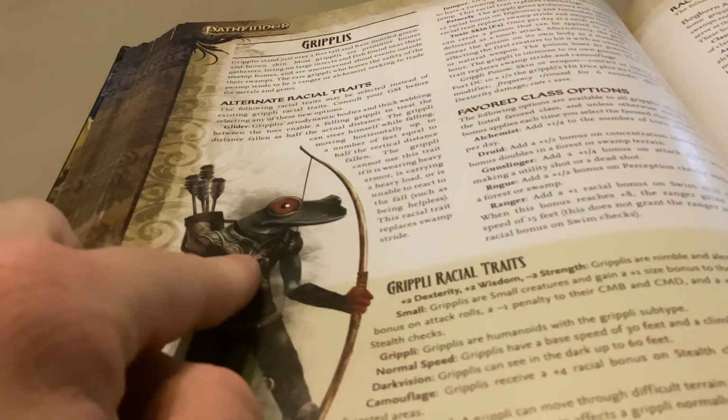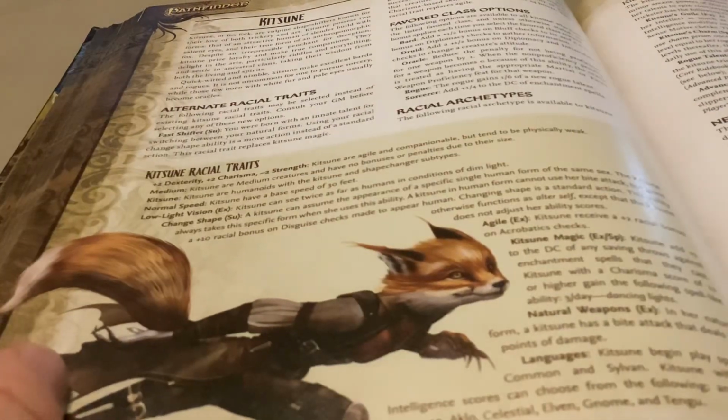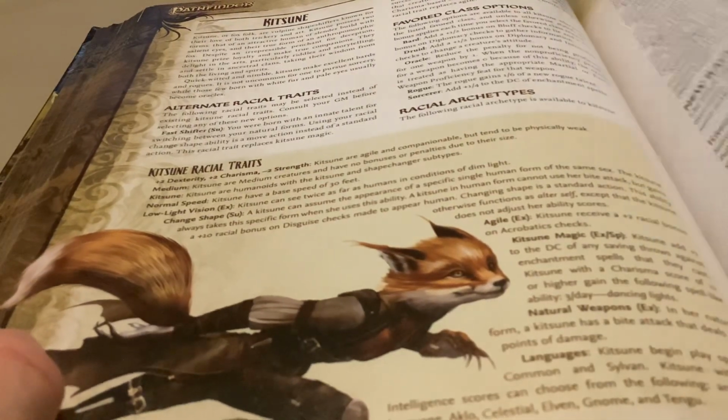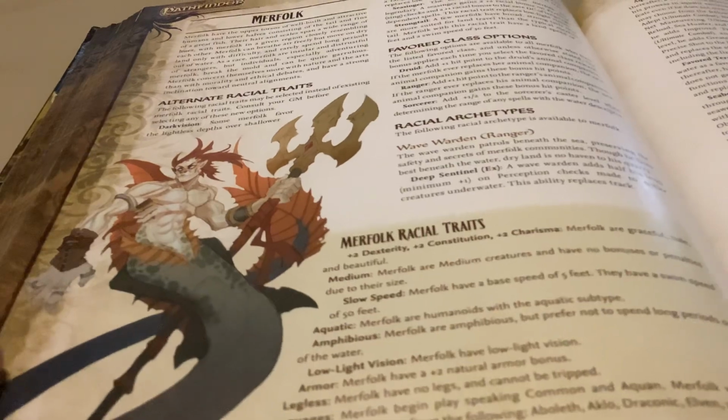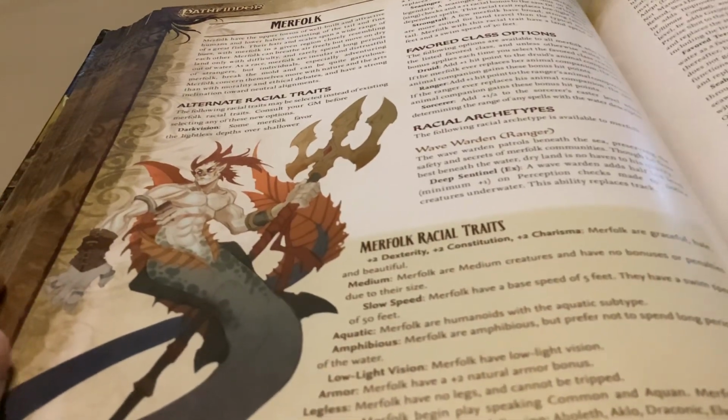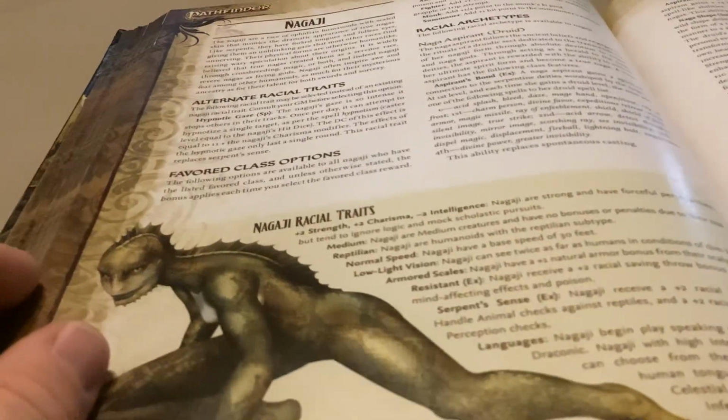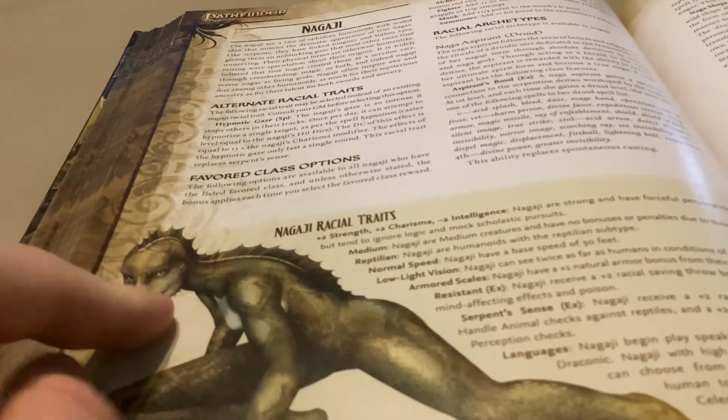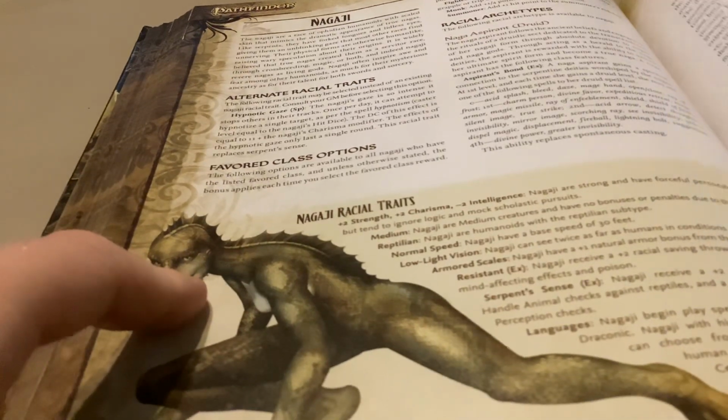So good old frogmen, gripples, definitely geared more towards a swamp-based type, but you could also open it up to anything. Like usual, your whole campaign is only limited by your imagination. Lizard Man, the Lizard from Spider-Man.